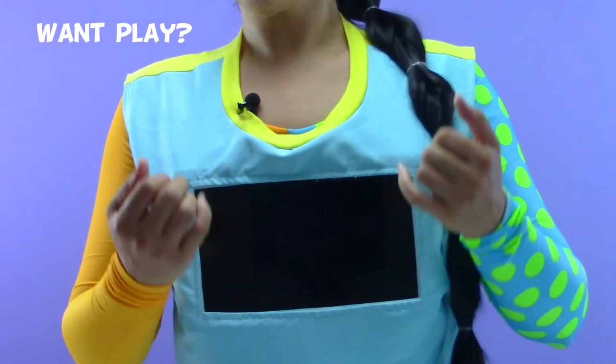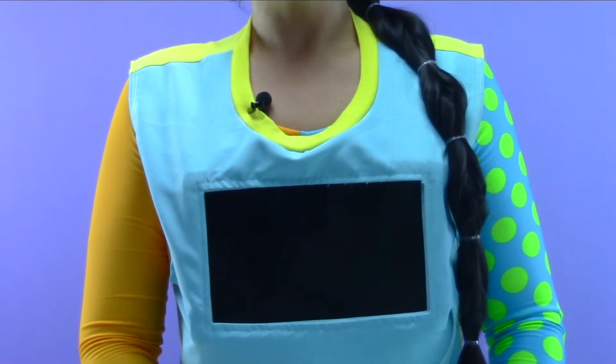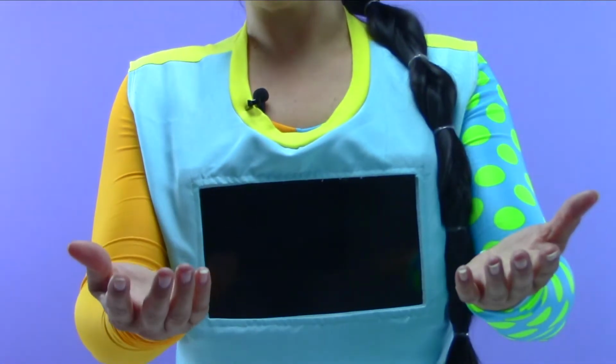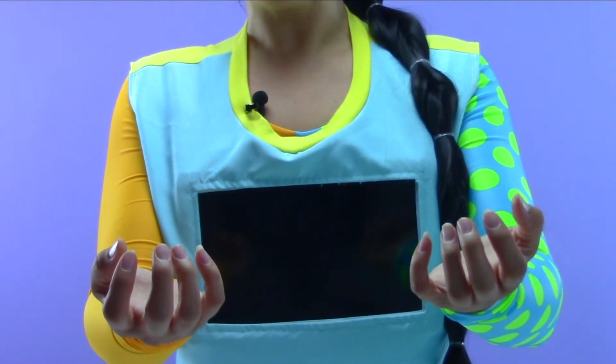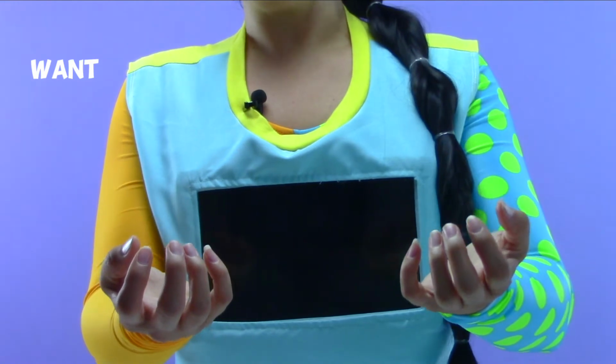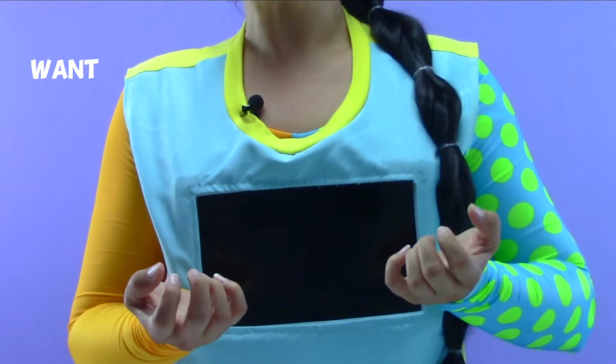Excellent! Now let me teach you the same phrase in American Sign Language in case your new friend is deaf, meaning they can't hear. So what you do is start with 2 hands straight out, and now curl your fingers like there's something that you want, and now bring it in towards you. Want. Easy, right? You try it.